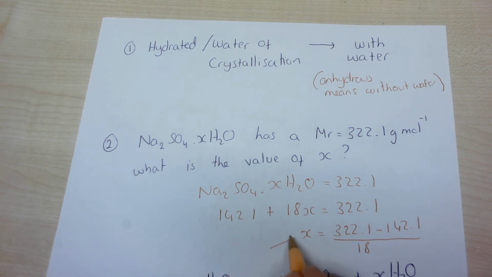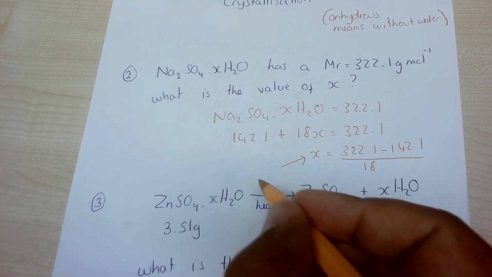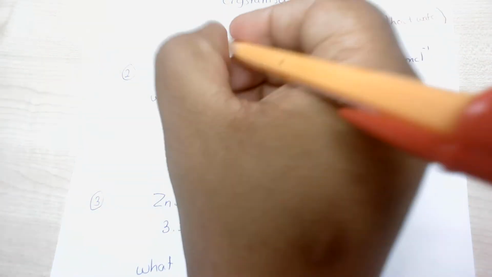So if I work out X, it is going to be 322.1 minus 142.1 divided by 18. So X in this case is therefore going to be equal to 322.1 minus 142.1, the answer is 180, divided by 18, which is going to be 10. So X in this case is going to be 10.